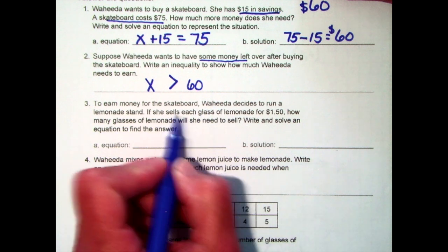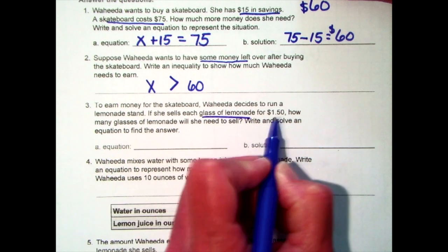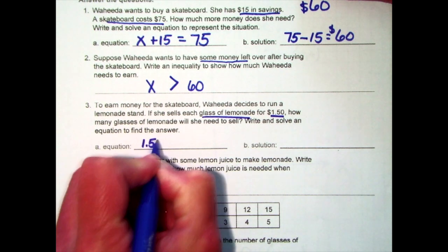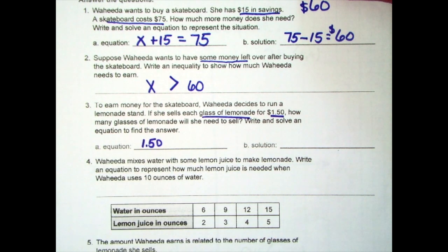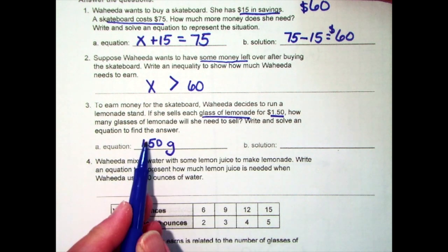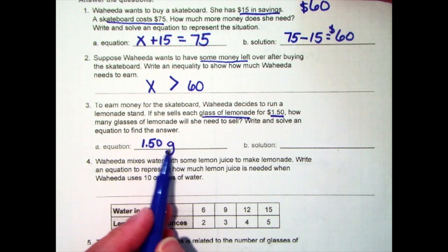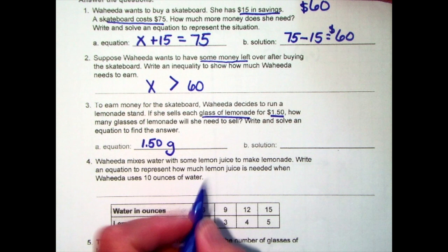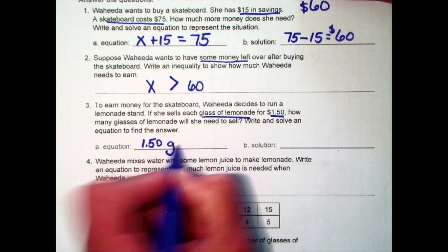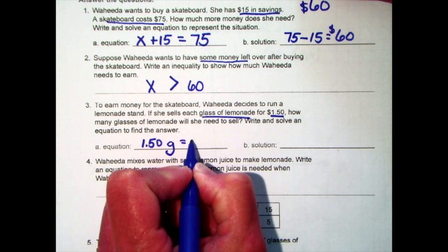She's going to sell glasses of lemonade for $1.50. Does it tell us how many glasses she sells, or that we need to decide that? So we need this to be a G. $1.50 times G, because we don't know the number of glasses she's going to need in order to earn $60.